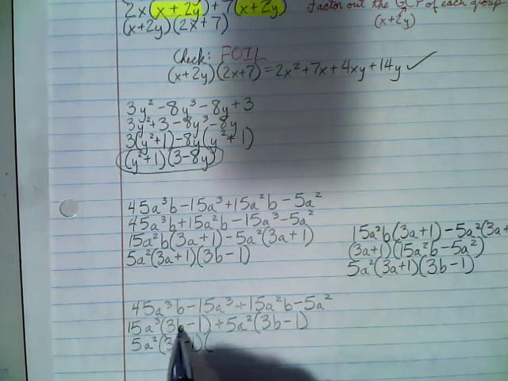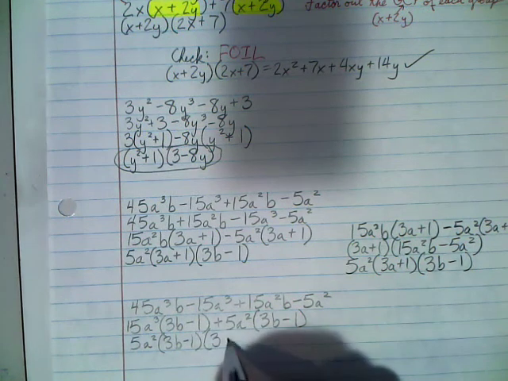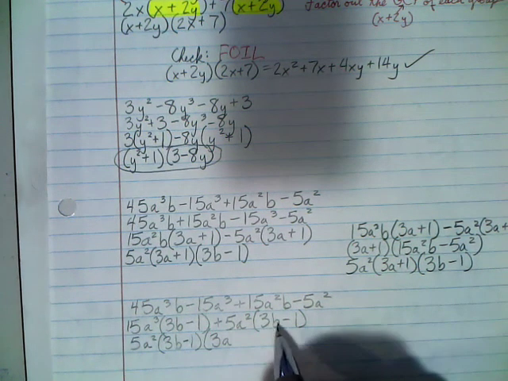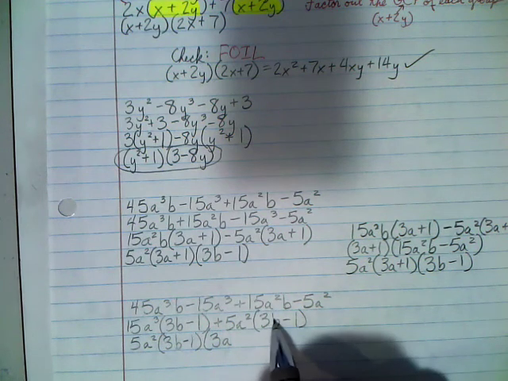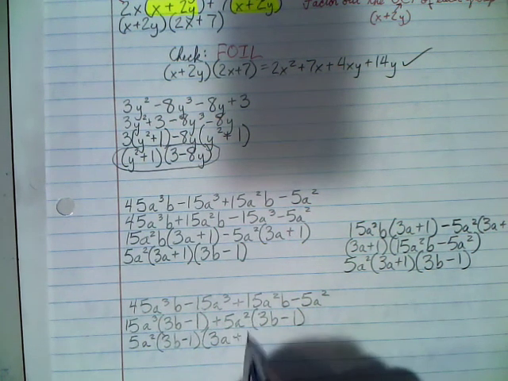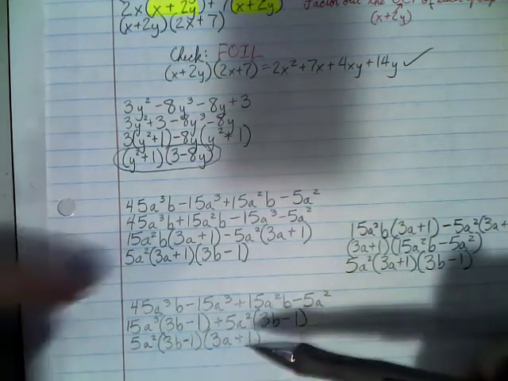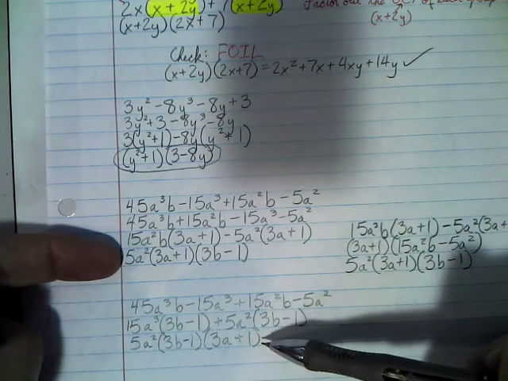So left behind, if I pull out the 5, the a squared, and the quantity, will be a 3a. And then over here, if I pull out a 5, an a squared, and my quantity, well, that's all of it, so it'll be a plus 1. And so you'll notice in comparing these two answers, using the commutative property of multiplication, they're really the same answer.